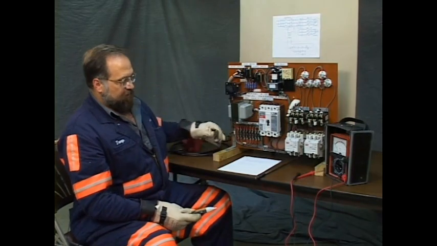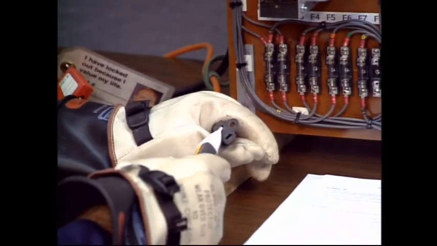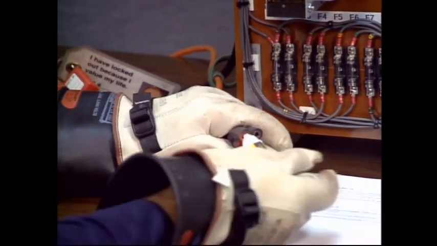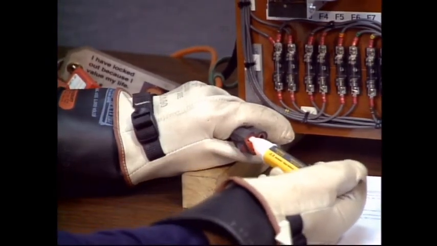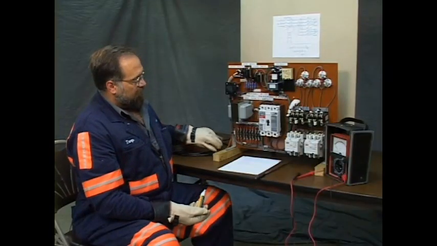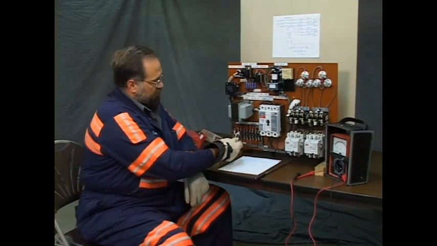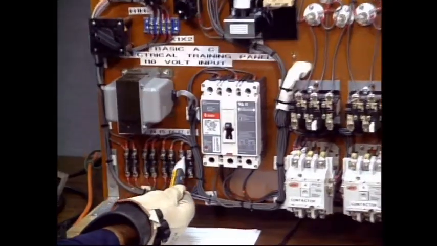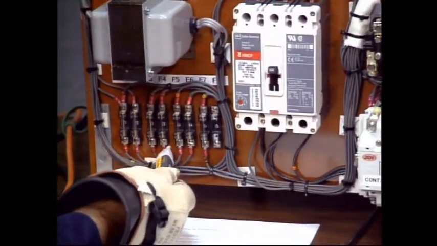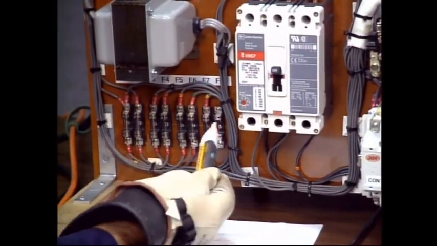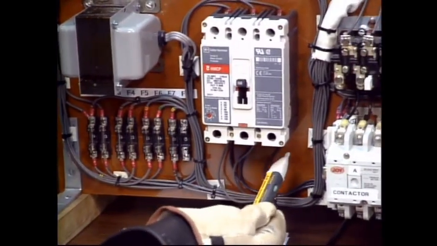I'm going to test this detector on a known live circuit. You hear it, you can see it. That's what it would sound like if you had power, and that's what it would look like. I'm going to check for power on this panel. I'm not finding any. Note that little flash.